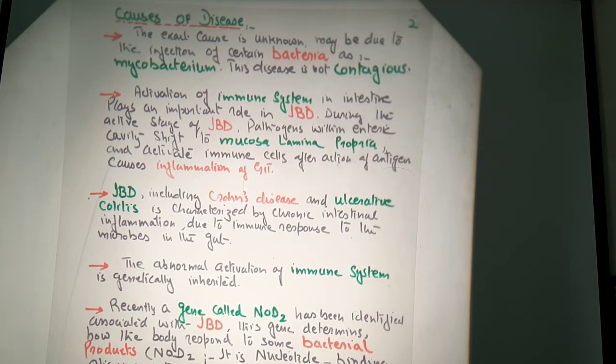Now inflammatory bowel disease, including Crohn's disease and ulcerative colitis, is characterized by chronic intestinal inflammation due to the immune response to the microbes in the gut, which I have told you previously.